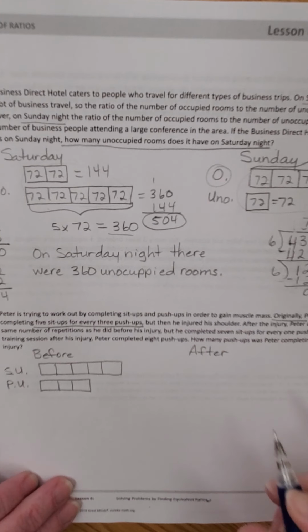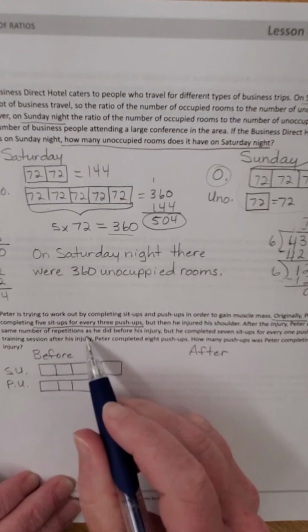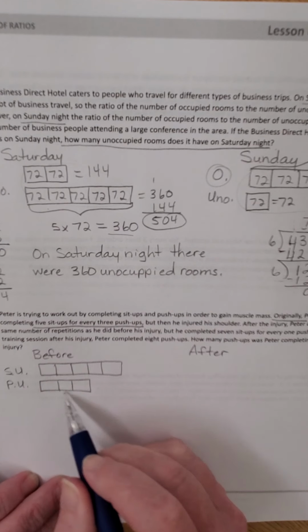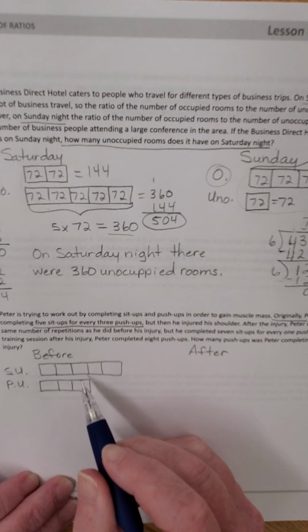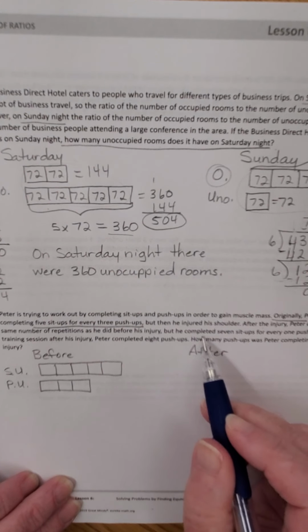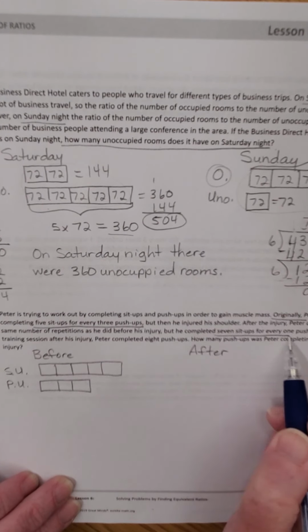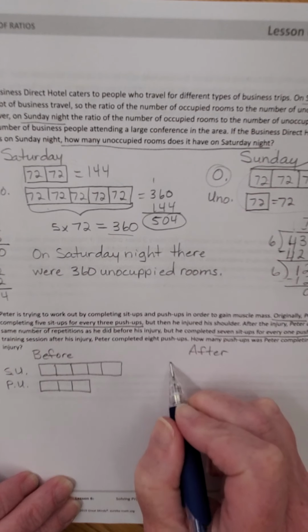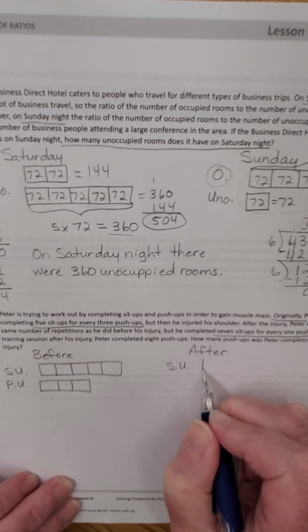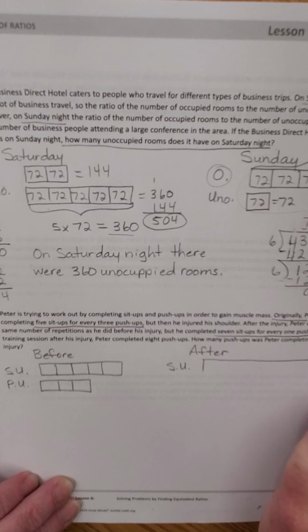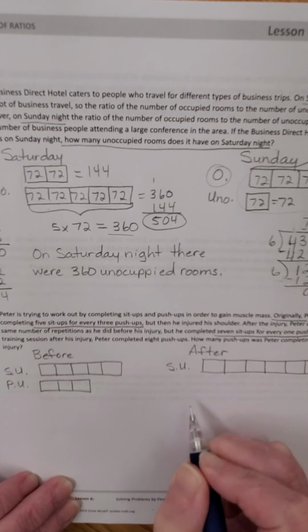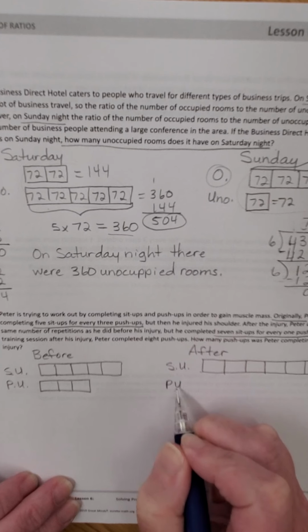Sorry, I'm getting a little messy there. After the injury, Peter completed the same number of repetitions, so I'm going to end up with the same 8 boxes maybe. Let's see. But he completed 7 sit-ups for every 1 push-up. So sit-ups was 7 now. Same number of repetitions, just more of one than the other. So there's 7 and 1 push-up.